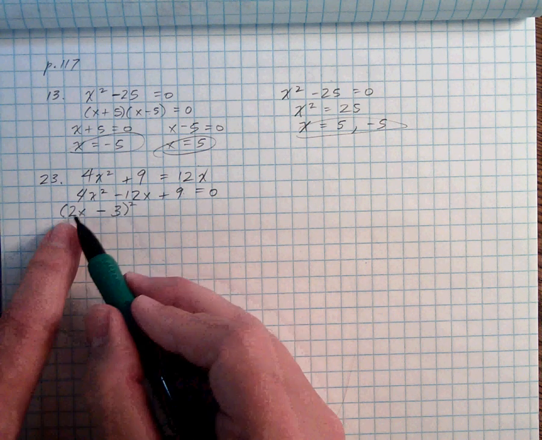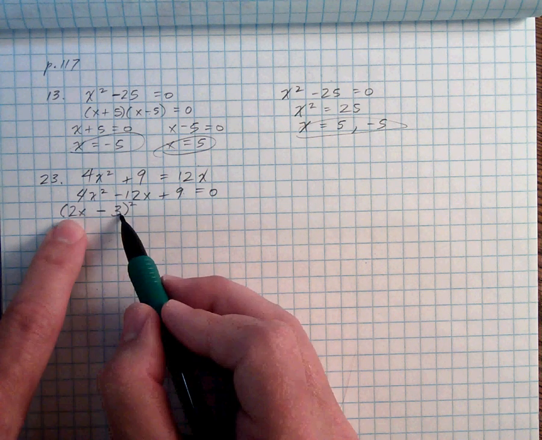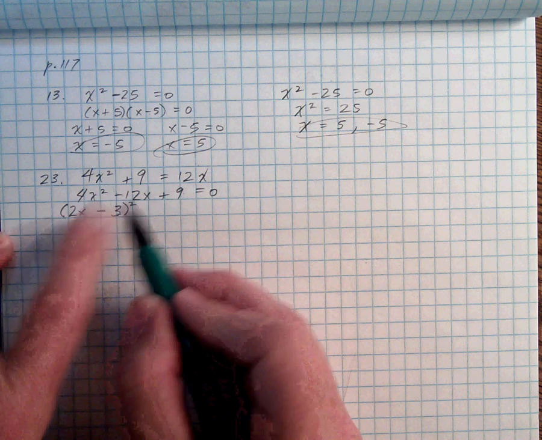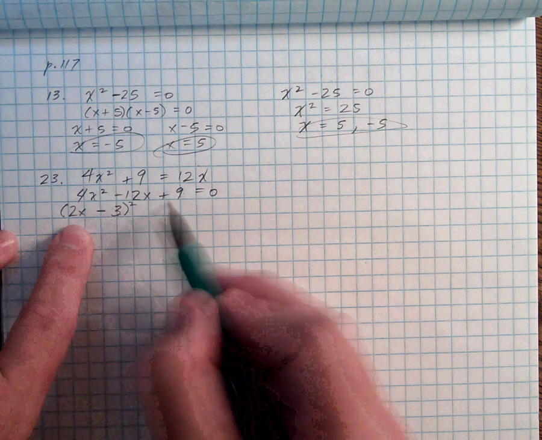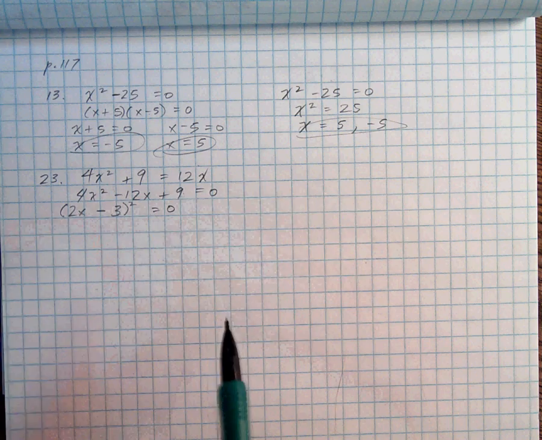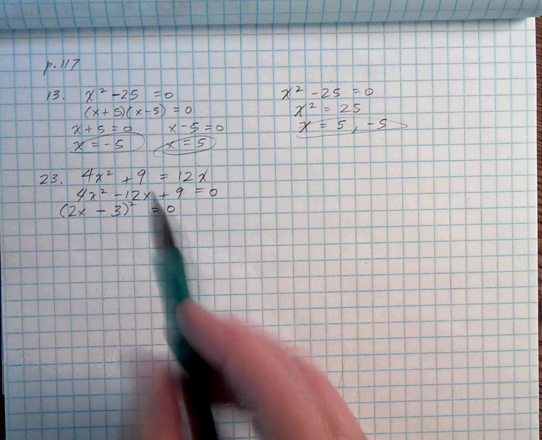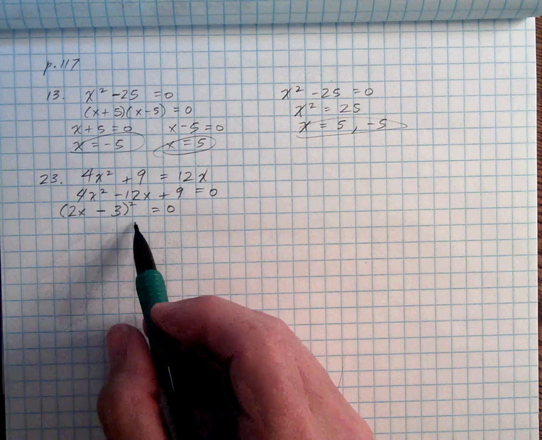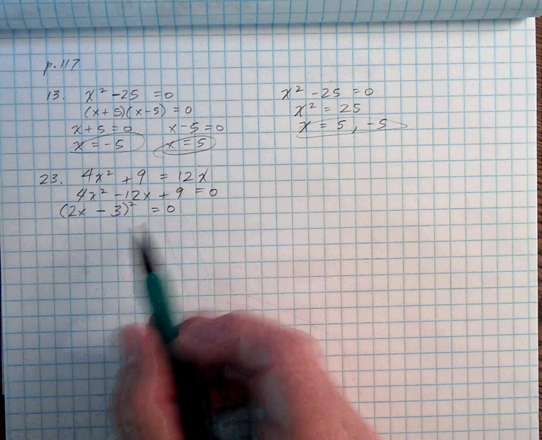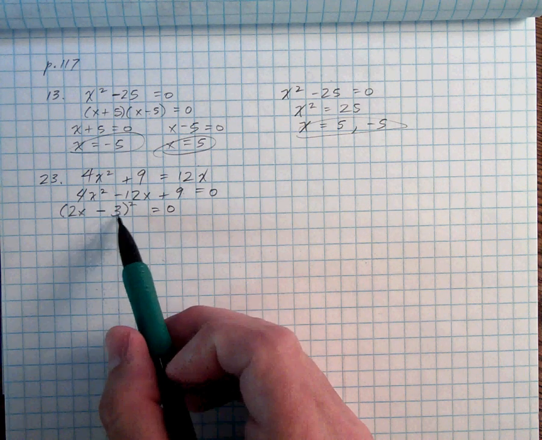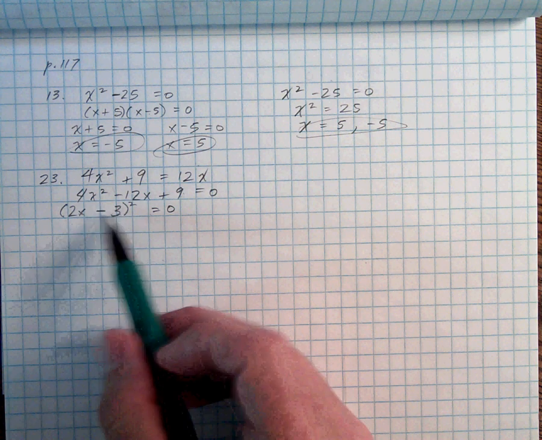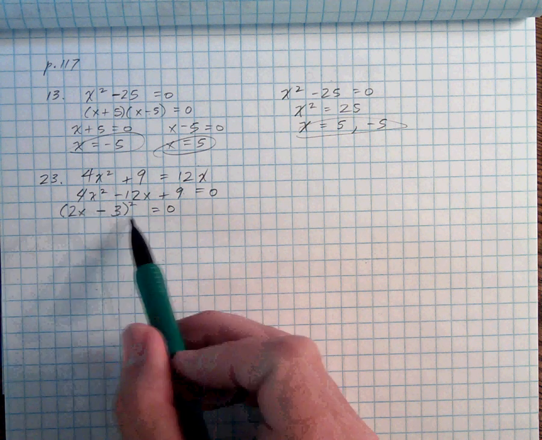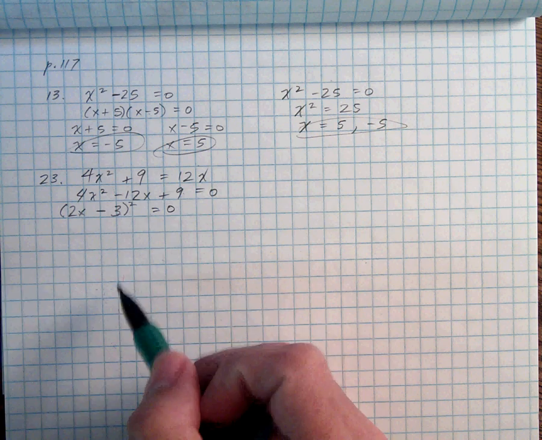So 2x times minus 3 is negative 6x, double it, negative 12x. So that's what this factors to. So we call this a double root. This is where if you graph it, the graph is just going to bounce off the x-axis at 3/2, which is going to be the solution here.